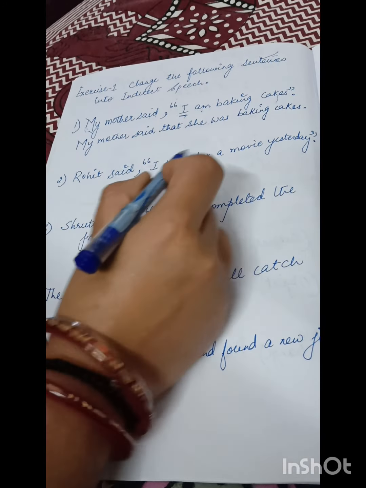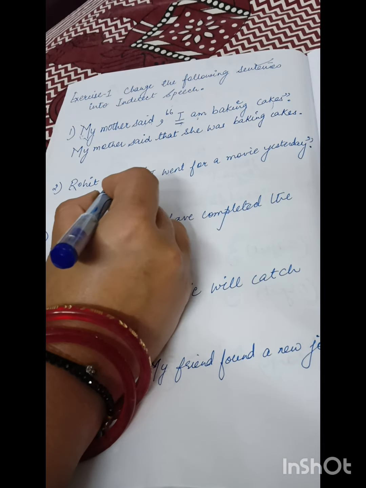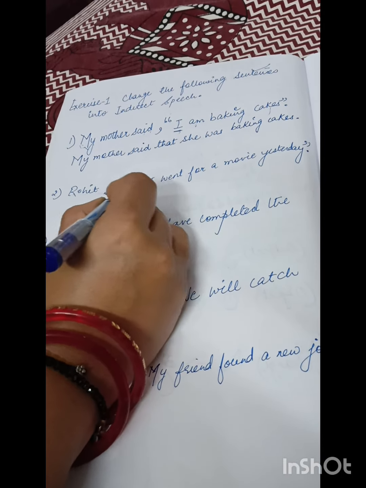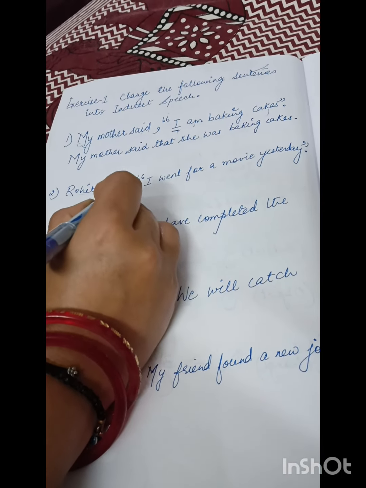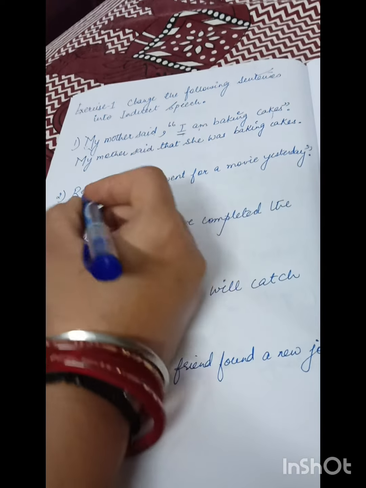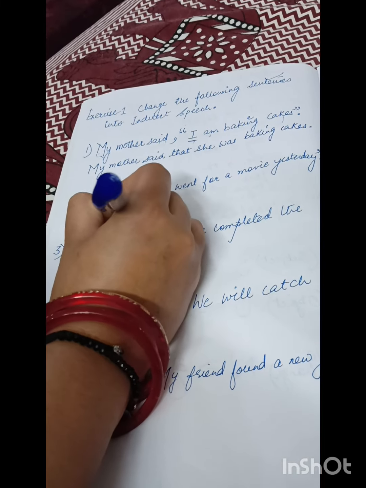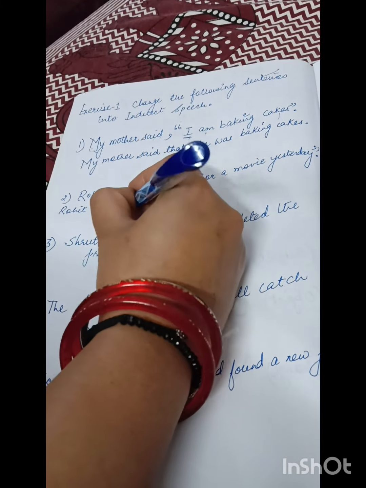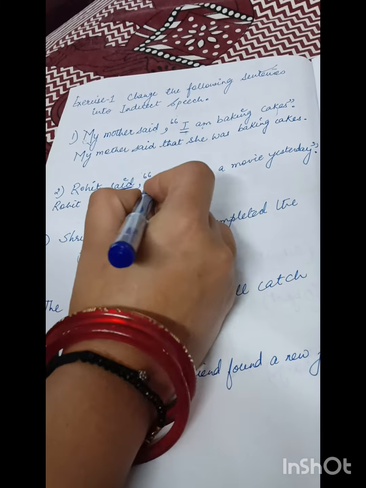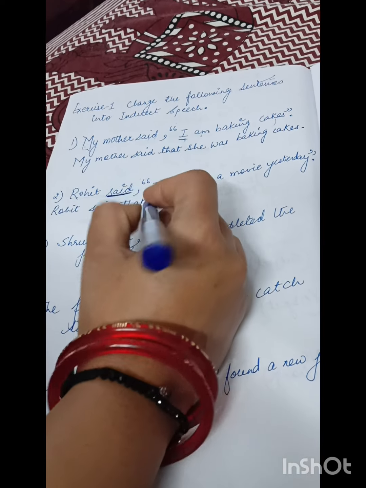Rohit said, I went for a movie yesterday. So now, the reporting verb is in the past tense, so we have to change the tense of the reported speech also. Rohit said that, I will get changed into the subject, Rohit, so we will use he.